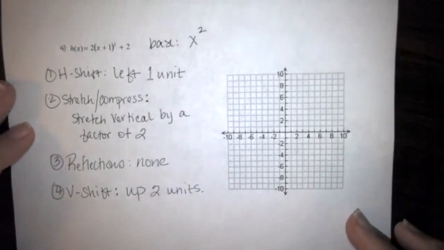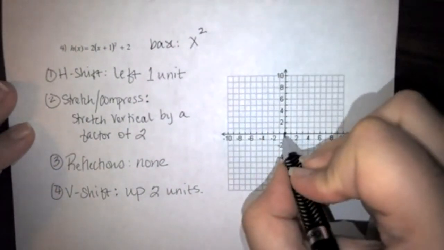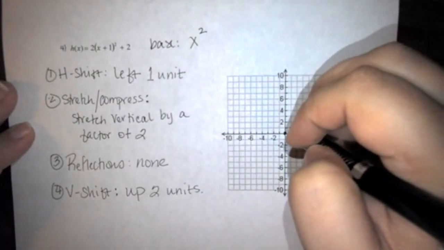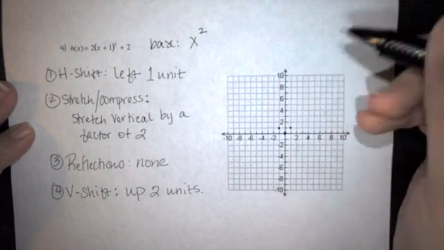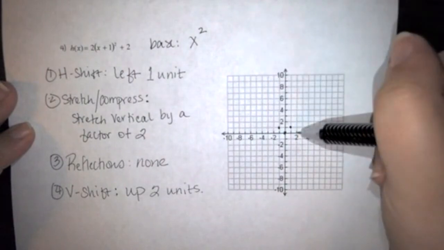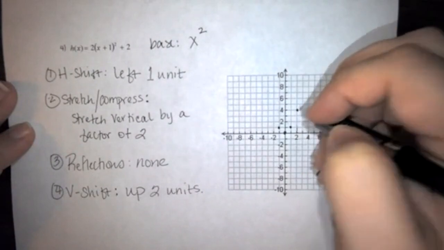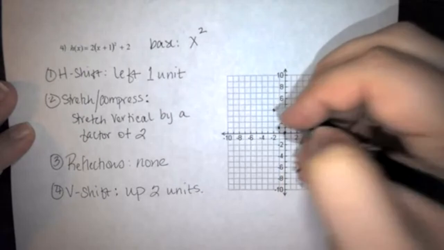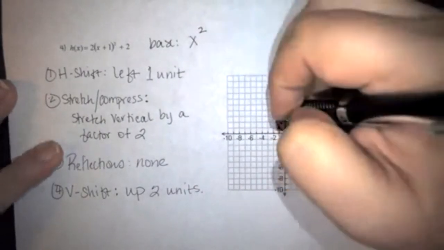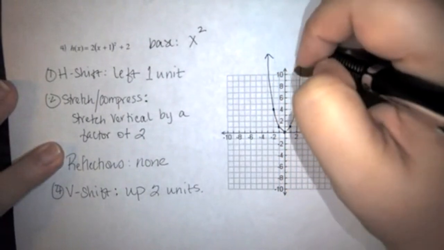So now we need to graph. Again, this is a quadratic, so remember 0 squared is 0. And then if we look at 1 and -1, you get 1 as a result. And then if we plug in x is 2, well, 2 squared is 4, and -2 squared is 4. So we've got our basic parabola shape, which is this shape right here. We're going to bring this up, and then do this side over here, bring that up.